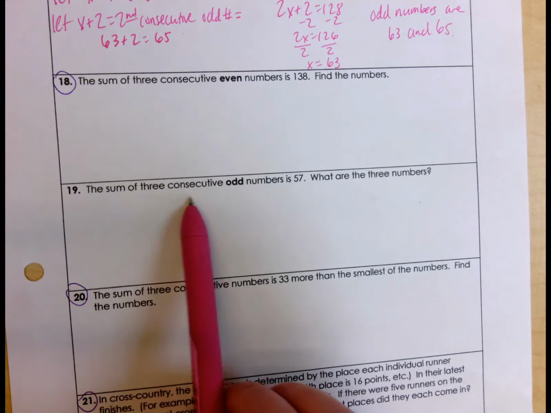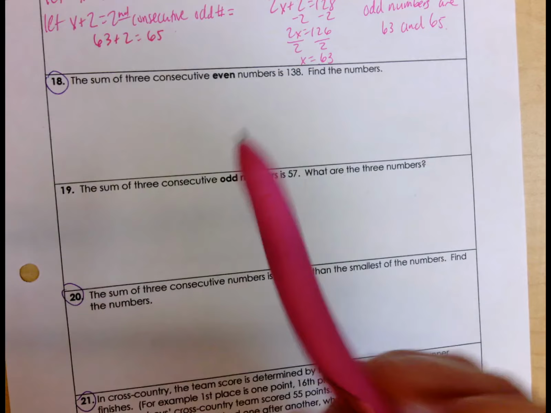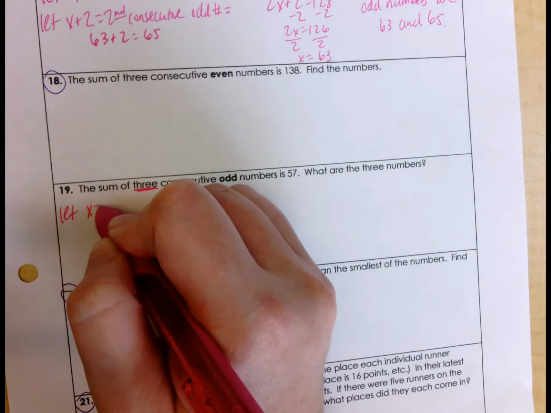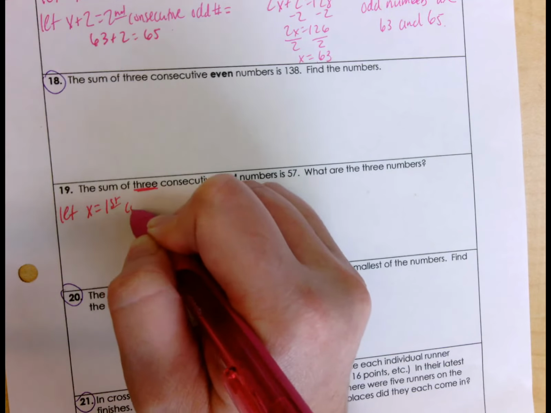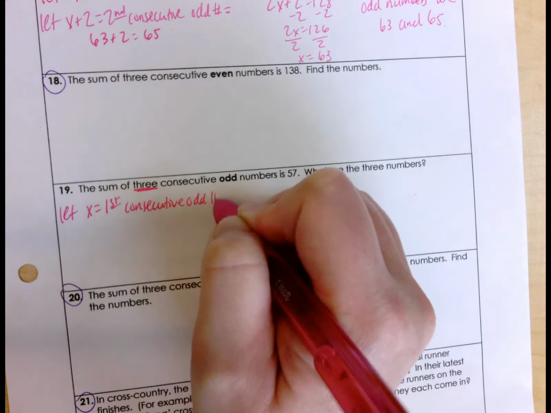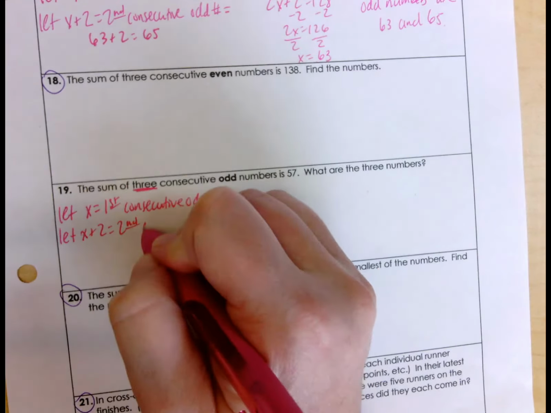So the sum of 3 consecutive odd numbers is 57. So here we're dealing with 3. Be careful, there are 3 consecutive odd numbers. So we start with the first one. Let x equal the first consecutive odd number. To get to the second one, we add 2. We know that from the previous question.